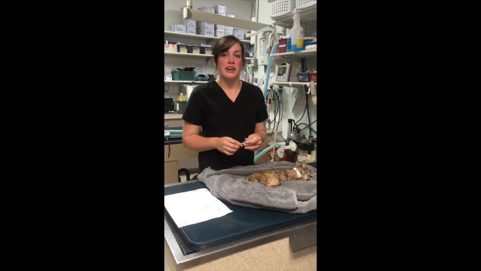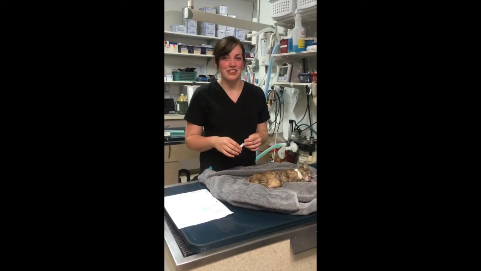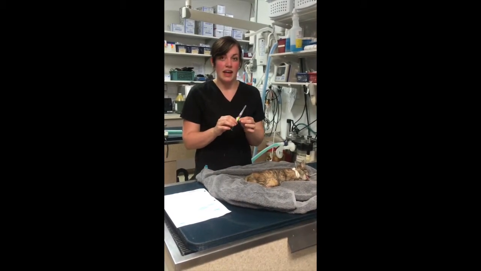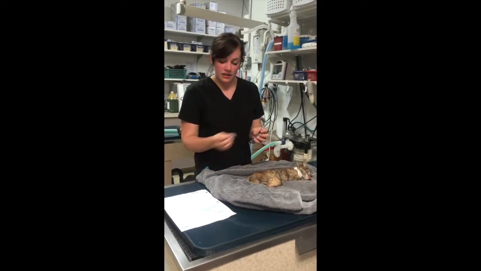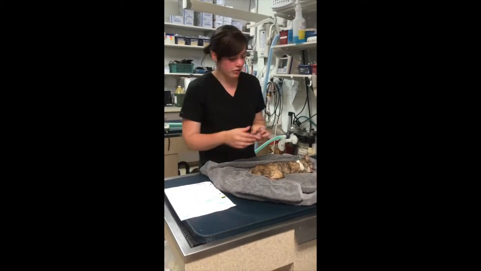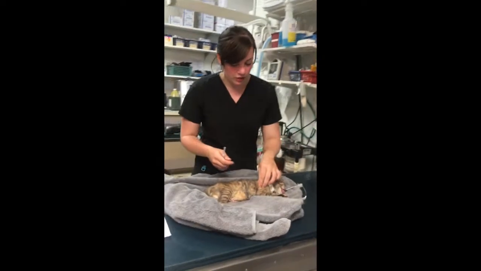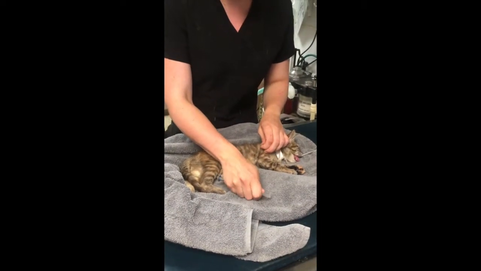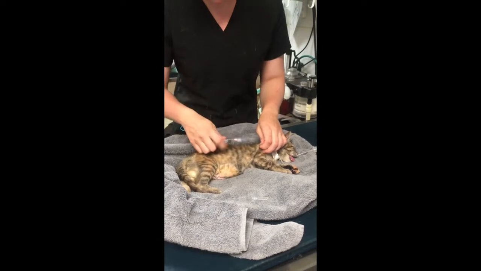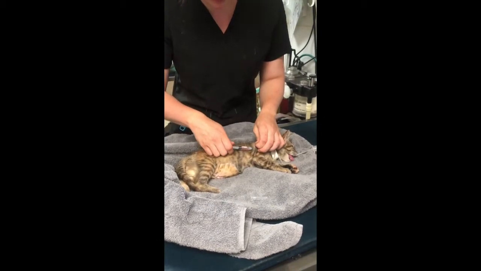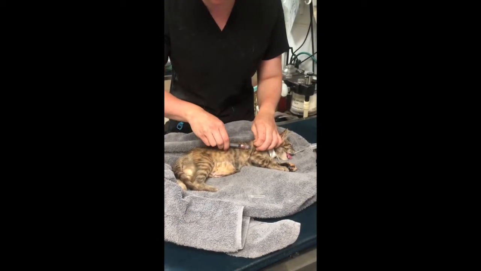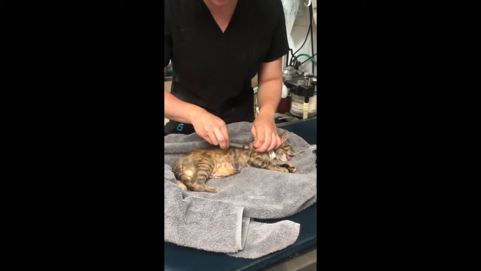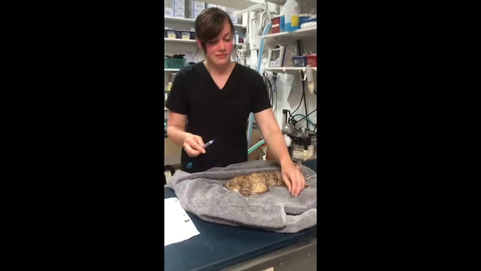Alright, I'm going to be demonstrating how to give a sub-Q injection. We're going to be giving Zinnia a FVRCP vaccine. So I'm going to go ahead and put her sticker there. So when we give a sub-Q injection, we want to go ahead and tent the skin, remove the cap, make sure that bevel's up, insert the needle underneath the skin, pull back to make sure that we don't get lots of air. We didn't, so then I'm going to go ahead and inject. And we're done.